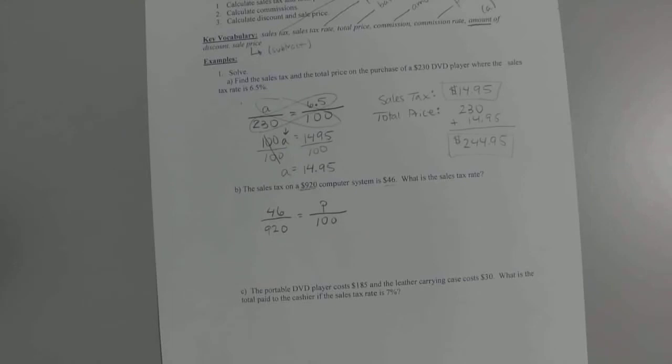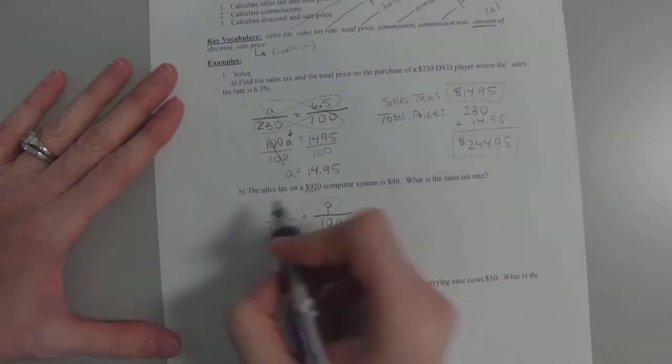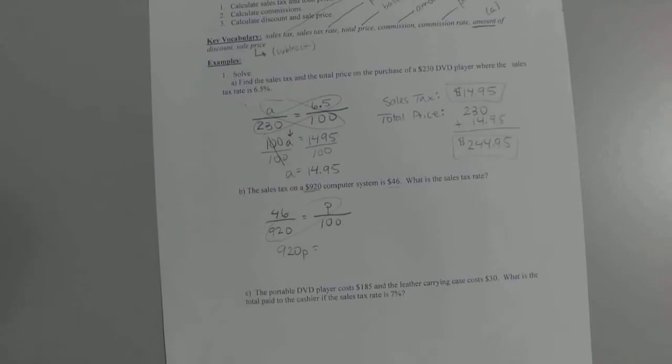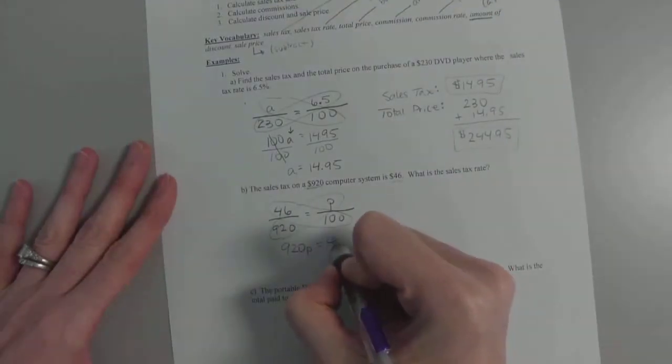So again, that chunk, how much it costs, is going to be your base, and that sales tax, commission, discount will be the top. Go ahead and cross multiply. So you have 920p equals whatever 46 times 100 is. So that's going to be 4,600.